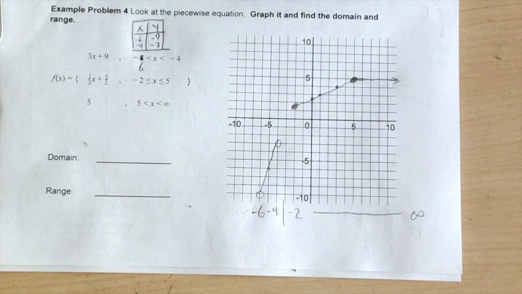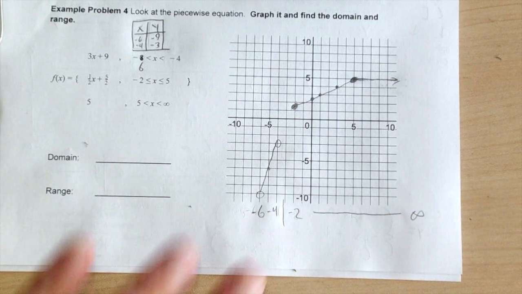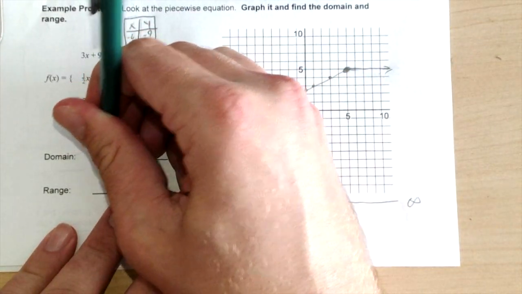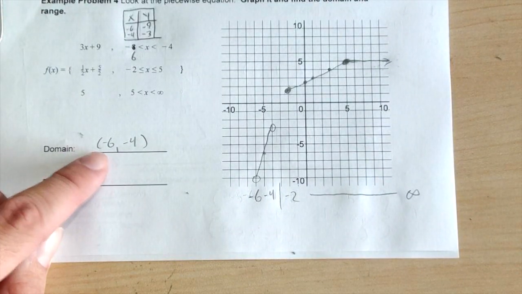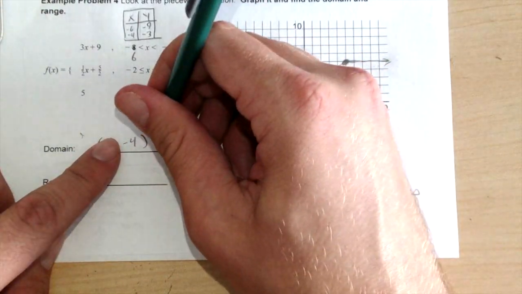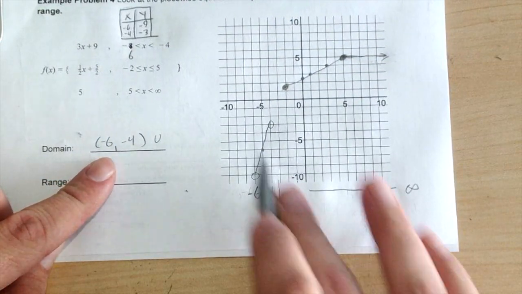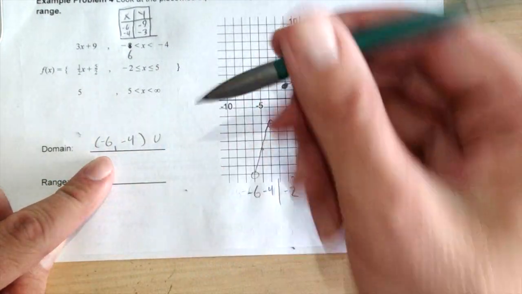Again, this is definitely a function. The break doesn't matter. It's just going to complicate this. But we have two open circles. So this domain starts with -6 to -4, not equal to those two. But then it's definitely equal to -2 all the way to infinity.